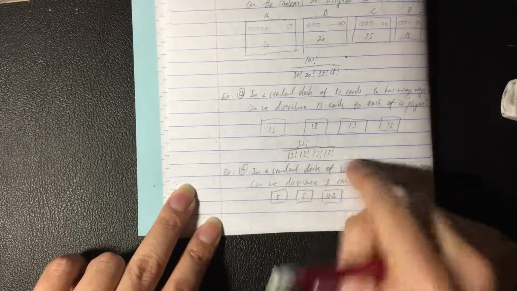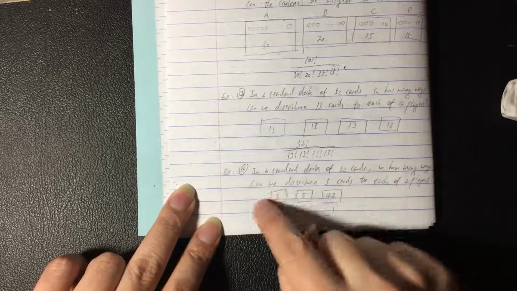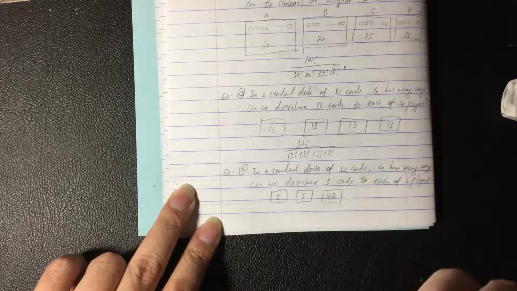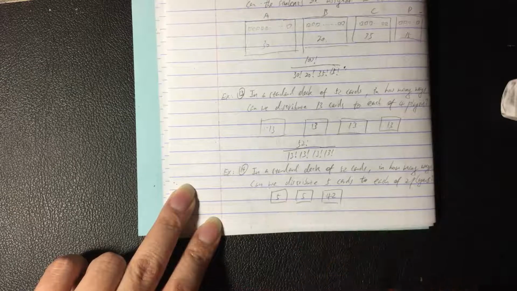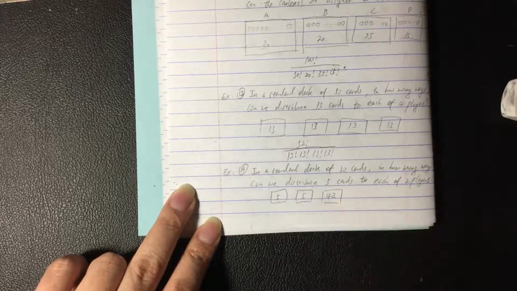For each group, if I change the order of the cards, it makes no difference. For the first player, the second player, and for the 42 cards in the deck, switching the order makes no difference.